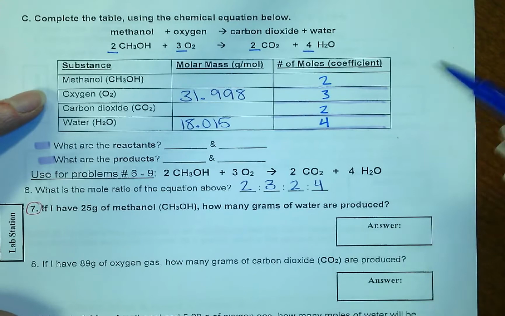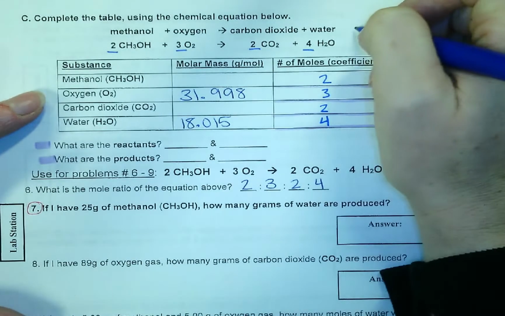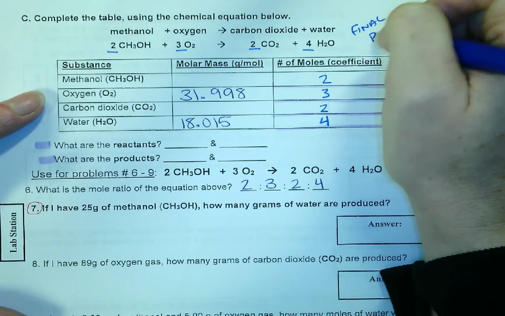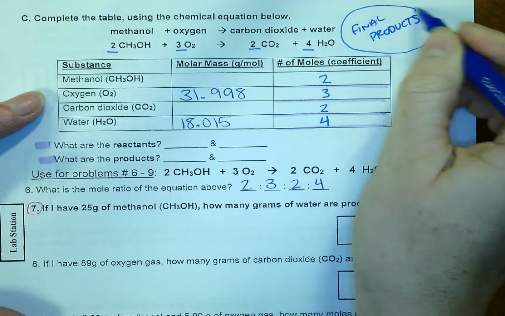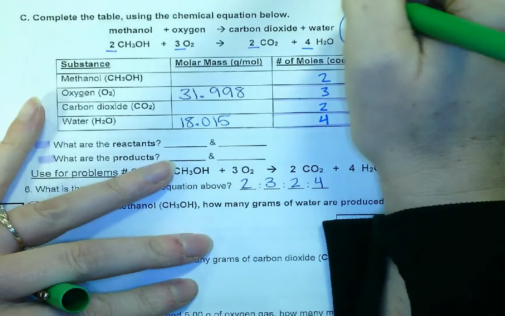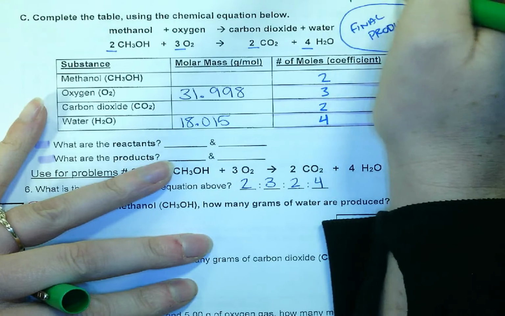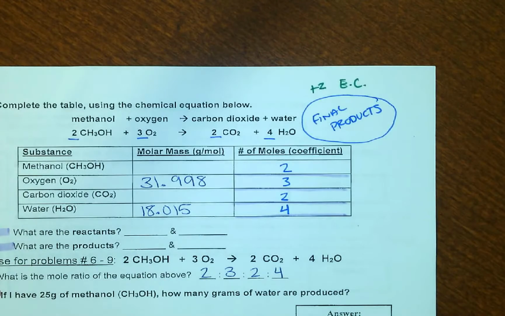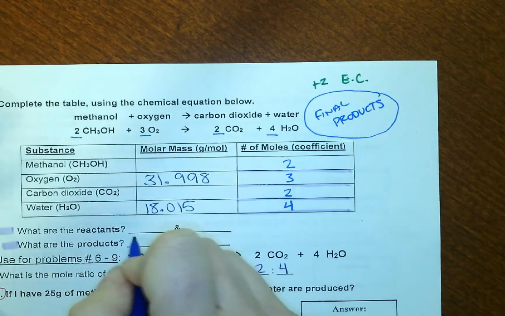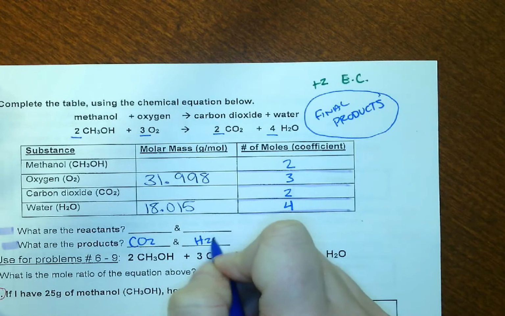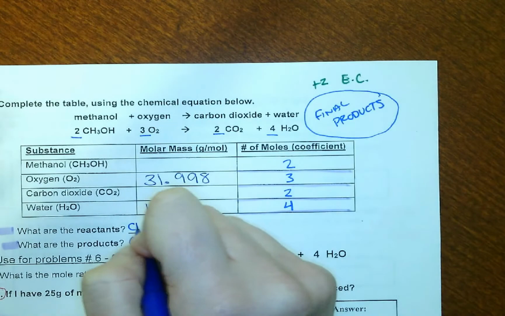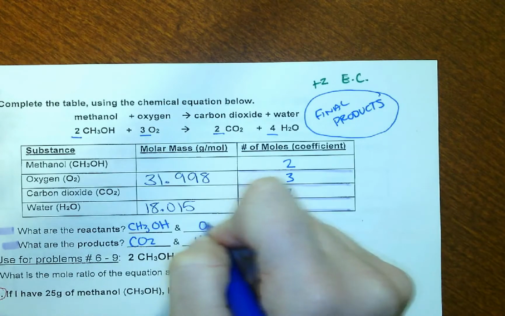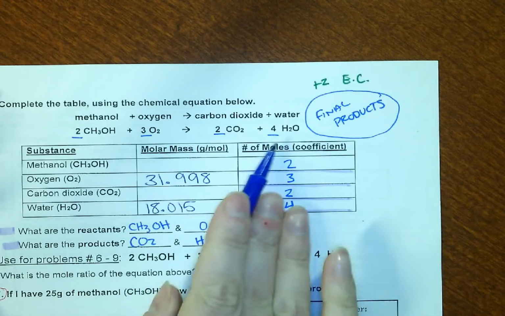What are the reactants and what are the products? So your final products are the stuff over here at the end. So that's going to be your next chance for extra credit. Go ahead and write that and put plus 2 EC for extra credit. So your products, of course, would be whatever's at the end. So CO2 and H2O for this problem. And that puts our reactants as what's at the beginning of the reaction. So methanol, which is CH3OH, and oxygen, O2. Your reactants and your products.